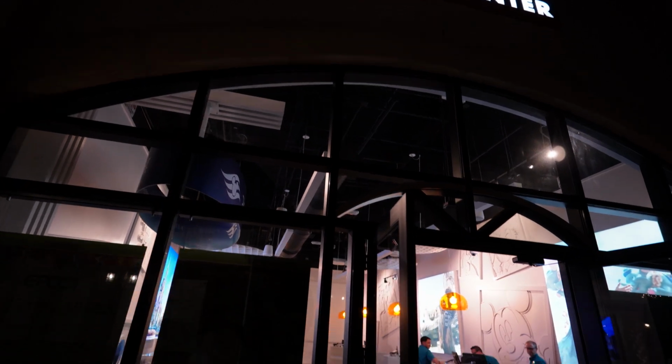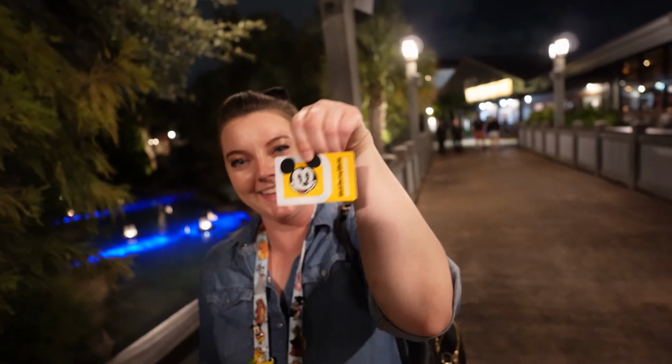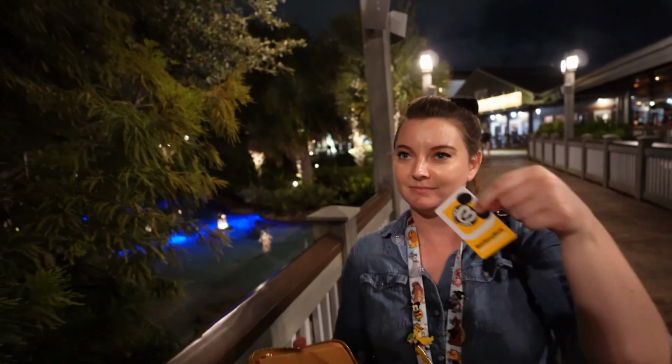This right here, the Disney Ticket Center, to renew her annual pass. And look at that. Yay! And yay. I got it with PhotoPass.